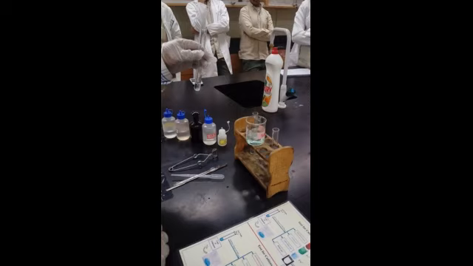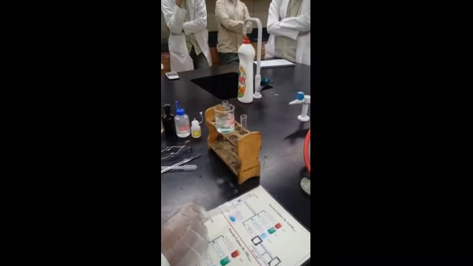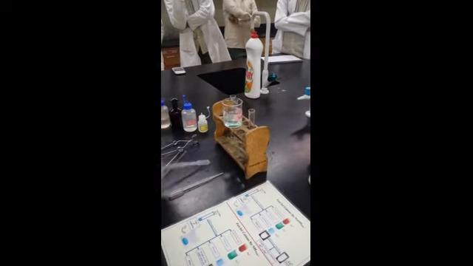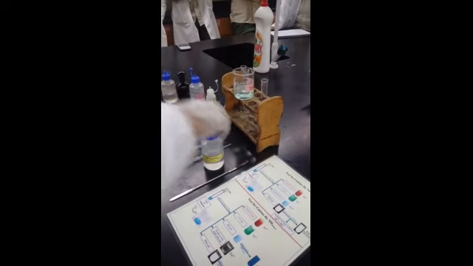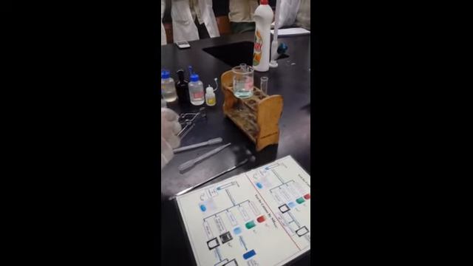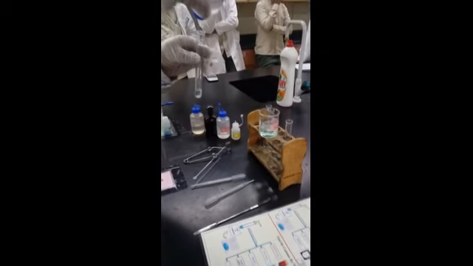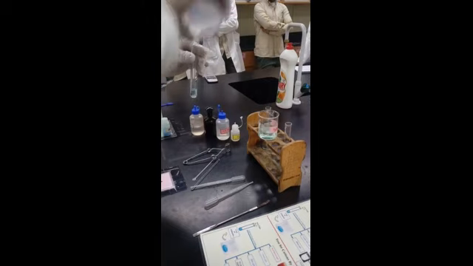Then it says add few drops of sodium hydroxide. Few means 3 to 4 drops. I take the sodium hydroxide, NaOH, and add around 3 drops. Just 1, 2, 3, okay, 4.